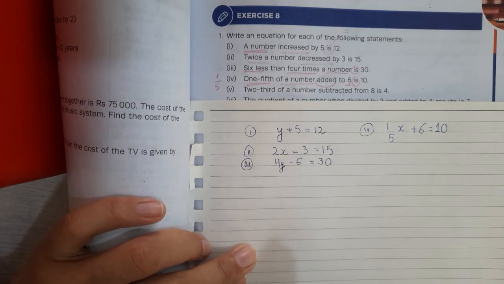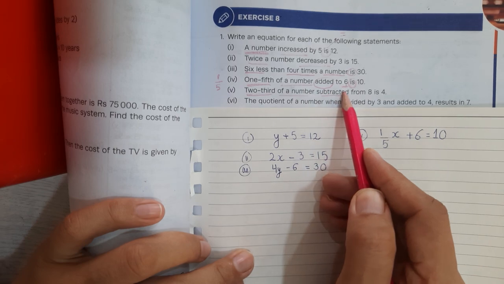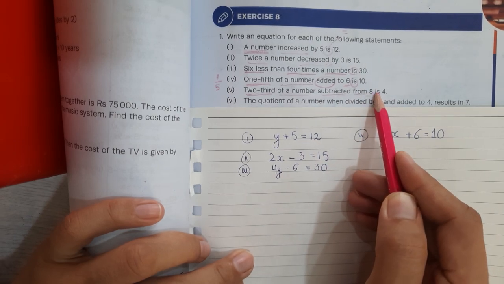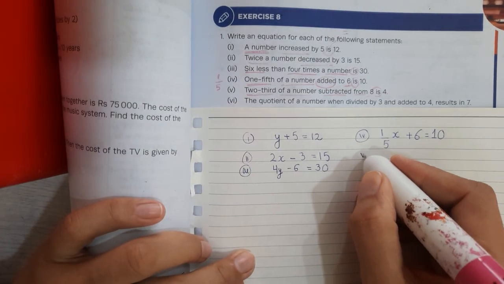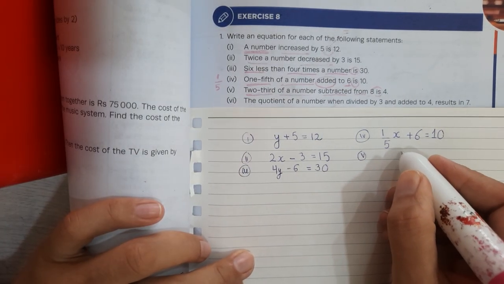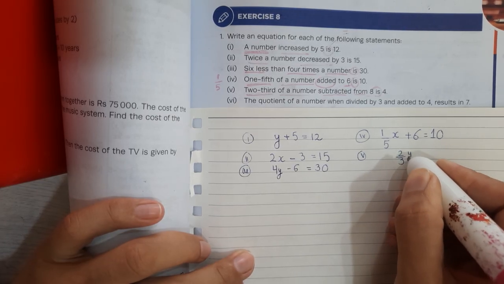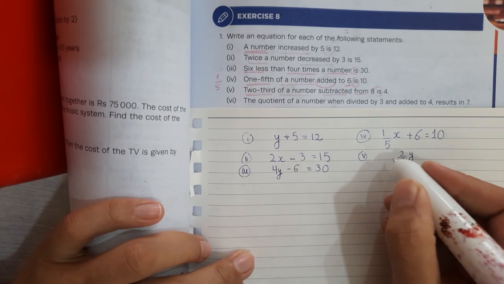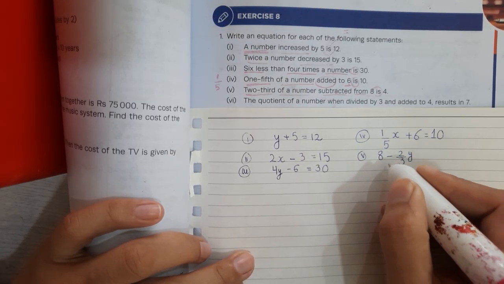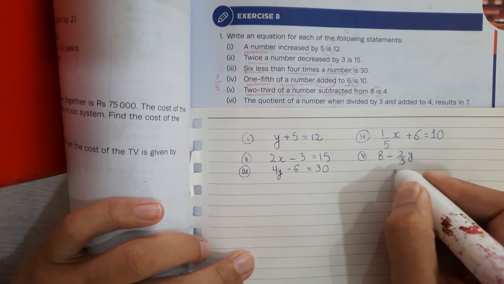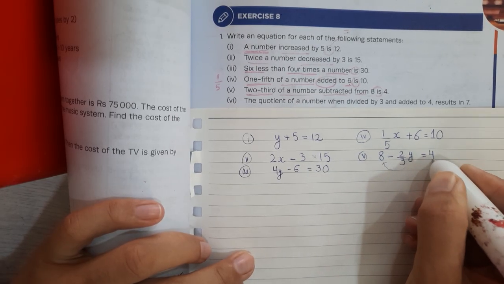Okay, now next, 2/3 of a number subtracted from 8 is 4. Let's try doing it. 2/3 of a number, for example y, is subtracted from it. That means 8 will come before 2/3 of y, like this. 2/3 of y is subtracted from 8, and the answer is 4, like this.